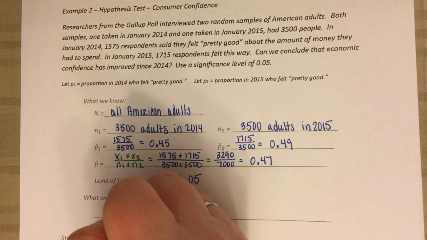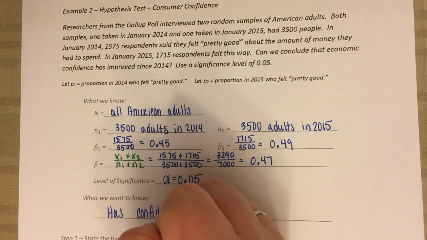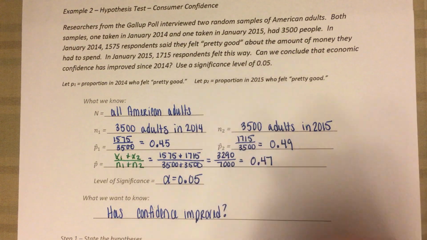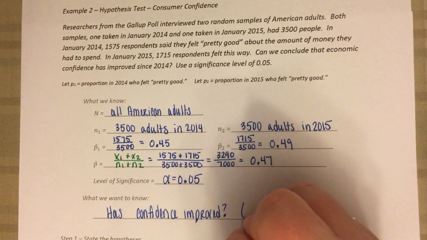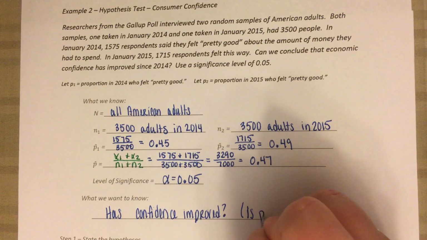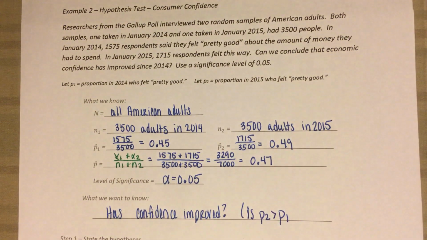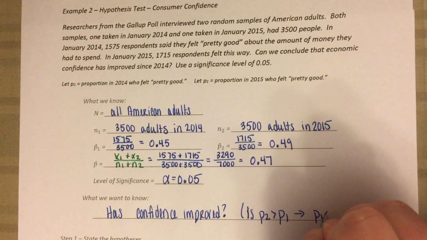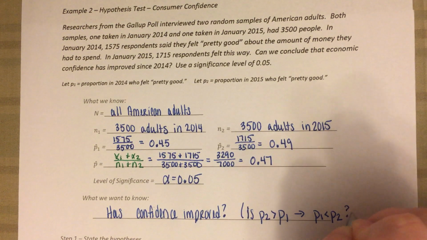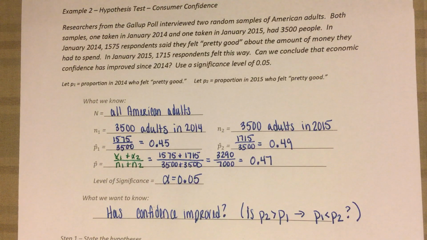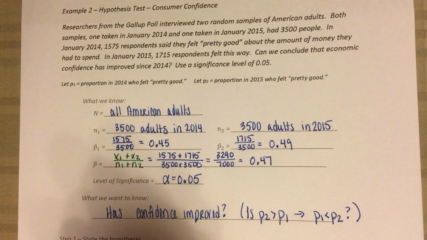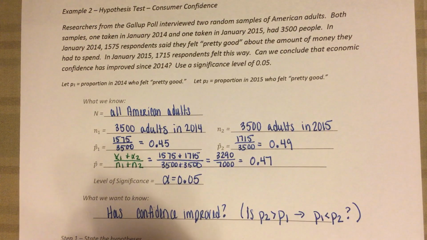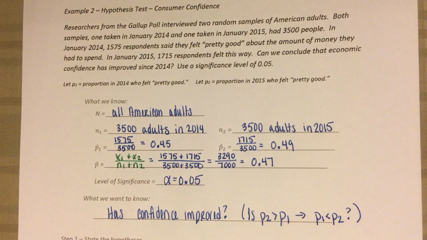And what we are asked is, has confidence improved? So what that means is P2 bigger than P1? Has our confidence improved? When we're writing our inequality statements, we want to be sure that we start with P1. So we're going to start with P1 less than P2. All right, for our hypotheses, our null hypothesis is that P1 equals P2. Our alternative hypothesis is that P1 is less than P2.